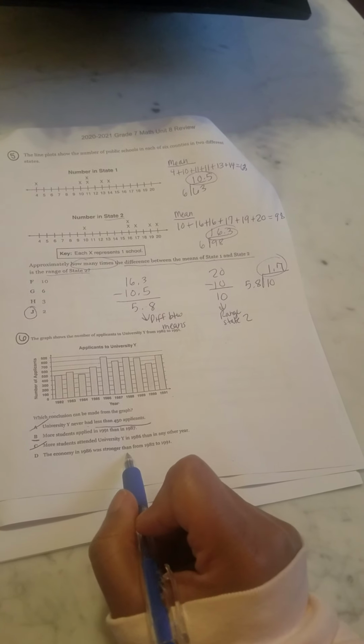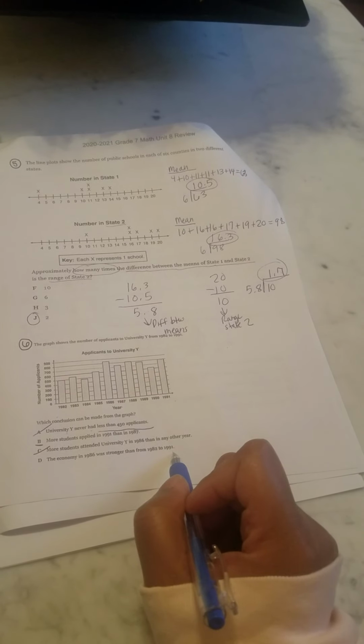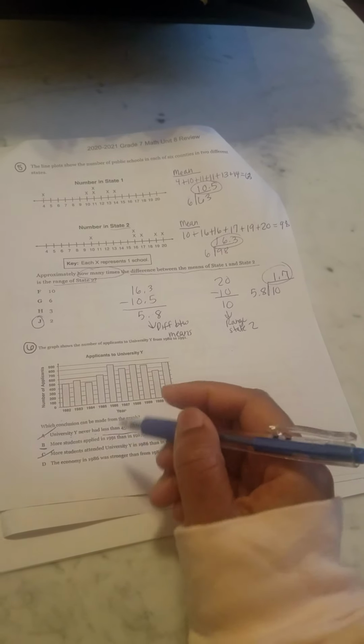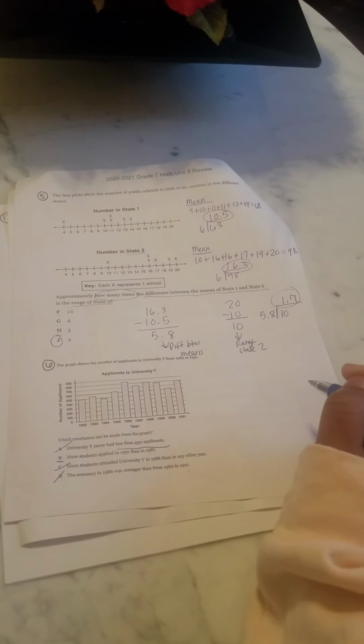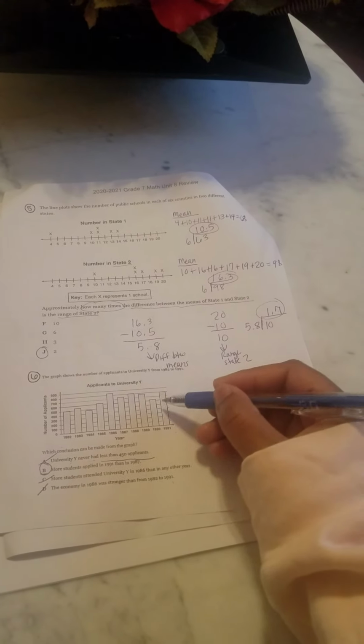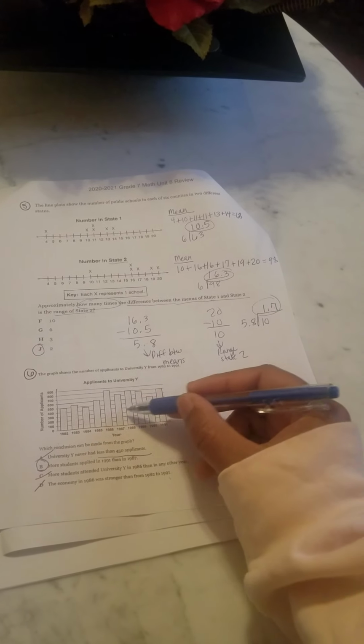And then D says that the economy in 1986 was stronger than from 1982 to 1991. Okay, this has nothing to do with the economy. The people who applied to the university has nothing really to do with the economy. So I can't say that that's true either. I can't say anything about the economy from looking at this. So your answer would be B, that more students applied in 1991 than in 1987. I can definitely say that that's true because that is here.